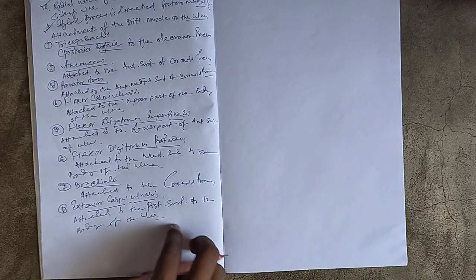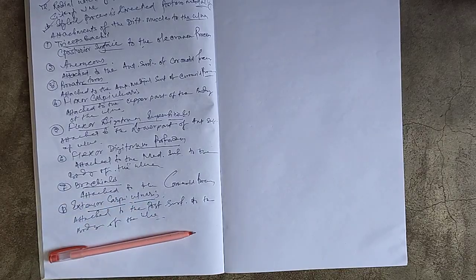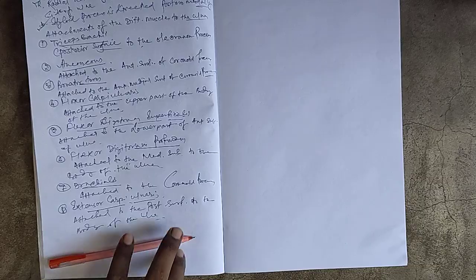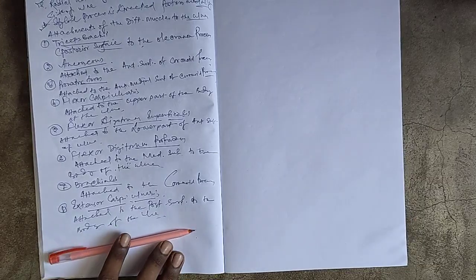Now, what are the muscles? Triceps brachii, anconeus, pronator teres, flexor carpi ulnaris, flexor digitorum superficialis, flexor digitorum profundus, brachialis, and extensor carpi ulnaris. The triceps brachii is attached to the posterior surface of the olecranon process. The anconeus is attached to the anterior surface of the coronoid process.